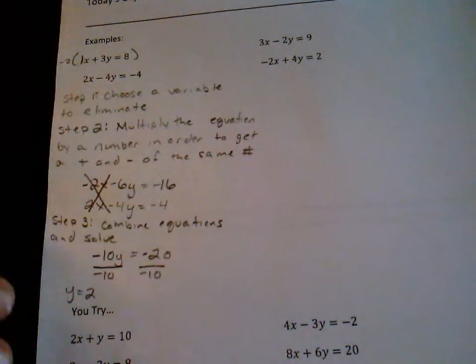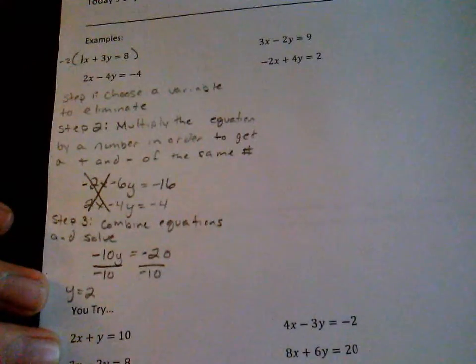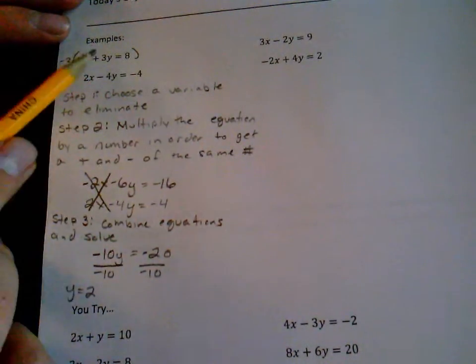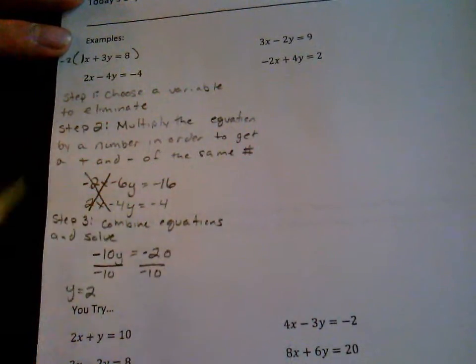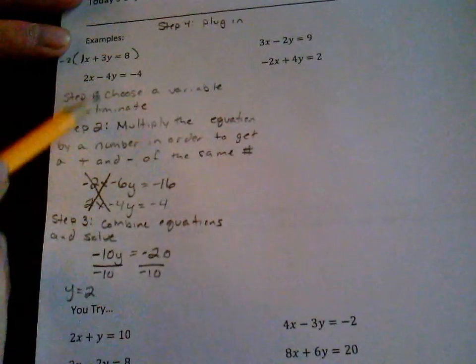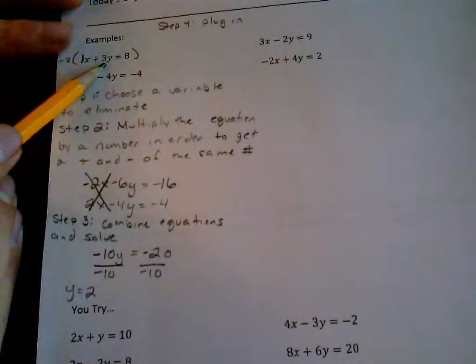Okay, and then there's a step 4. Step 4 is to go back, take this y, and plug it back in up here. So I'm going to put step 4 up here. I know it's out of order. Plug in. Okay, so I'm going to take this 2 and I'm going to replace this y with a 2.